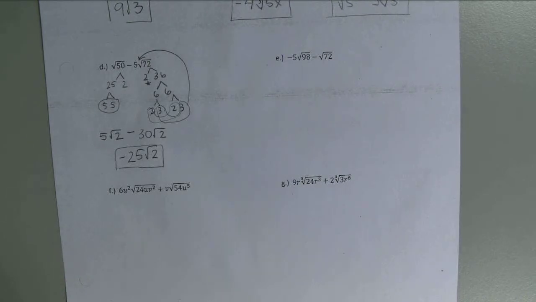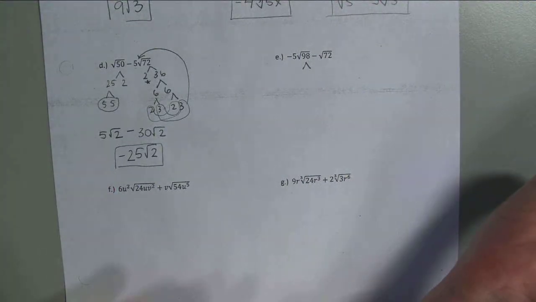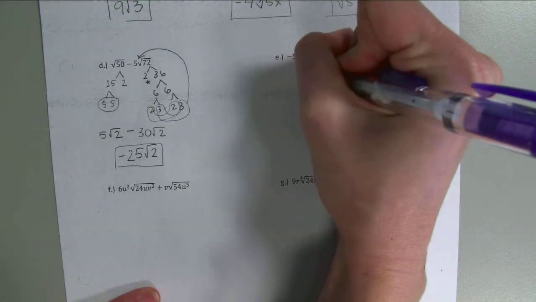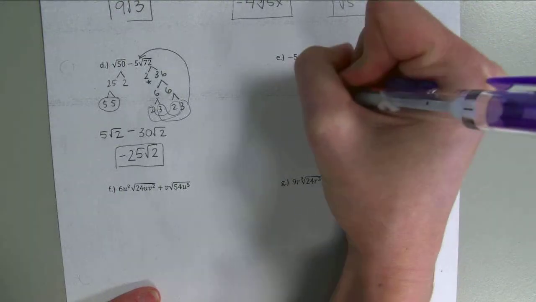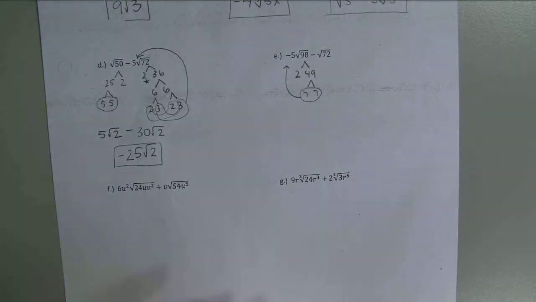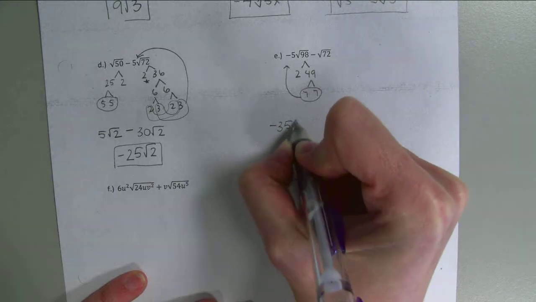Initially, when you look at it, they don't look like radicals, but if you break them down, they are. How does 98 split up? Two and 49, and why does that help us? What does 49 split up as? 7 and 7. So as the 7 comes out, who's he going to multiply by? That negative 5 that's out there. All right? So this will be negative 35 root 2.